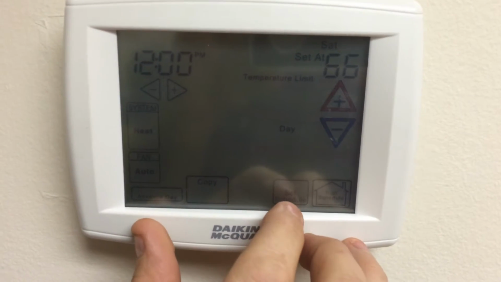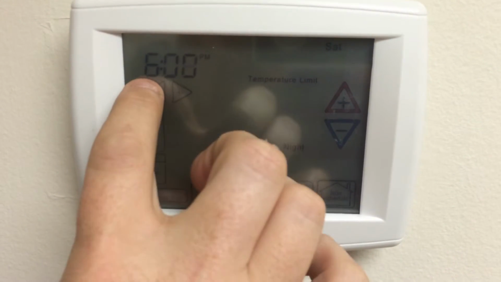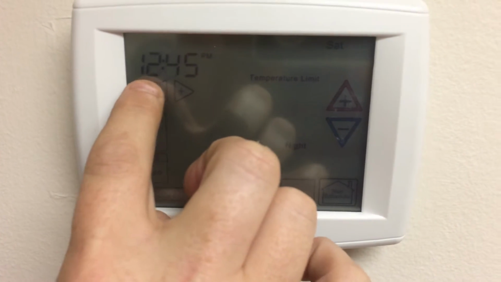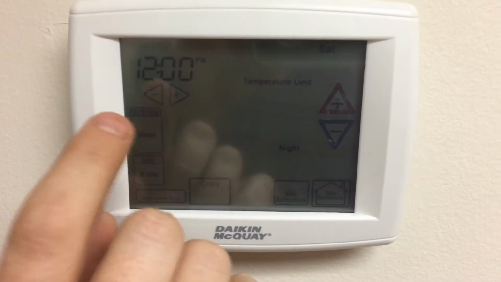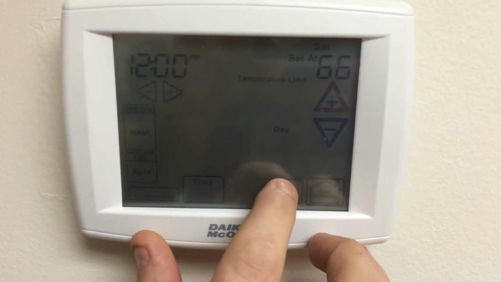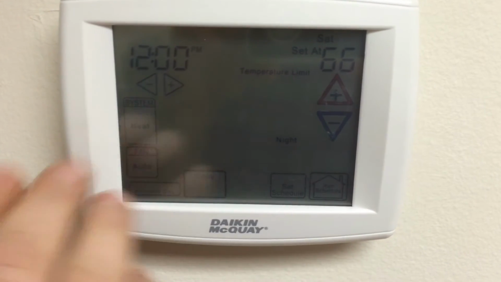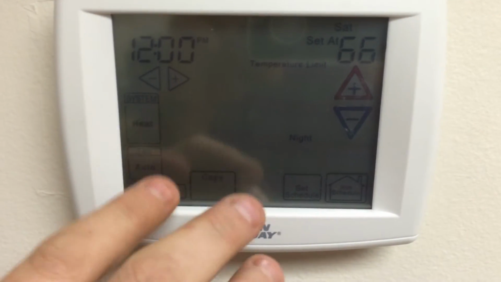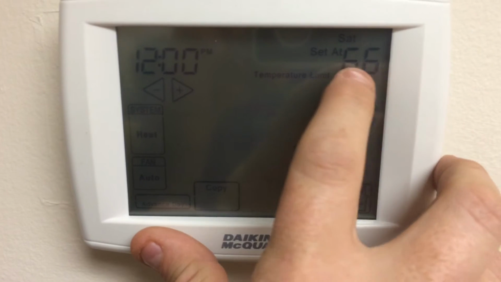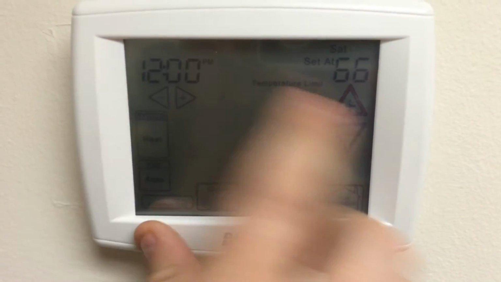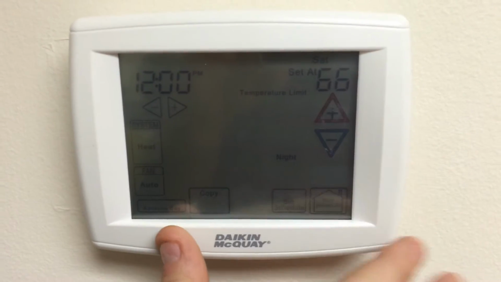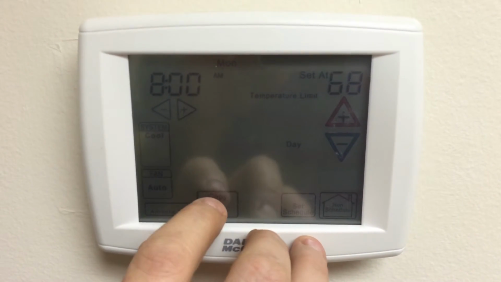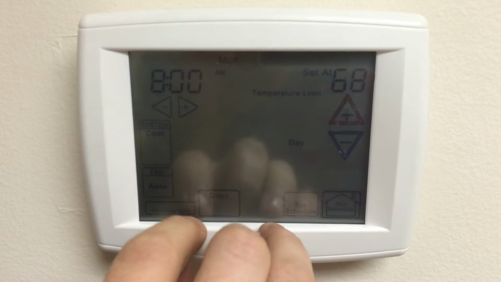For heating, you go 12 to 12, and that way your day and night are the same number. That will not occupy this unit during that day. It'll have your unoccupied set points, so you'll have your set point at 66 degrees, and it'll stay at 66 degrees all Saturday. It will not change. And you'll have to do that for your cooling as well, and then you can also copy that to Sunday.